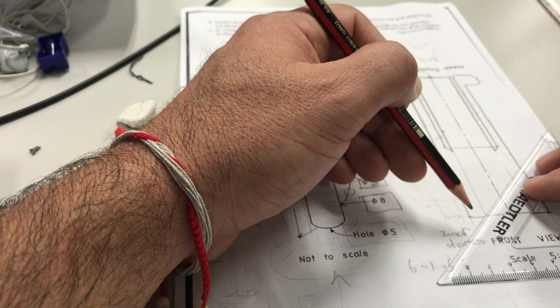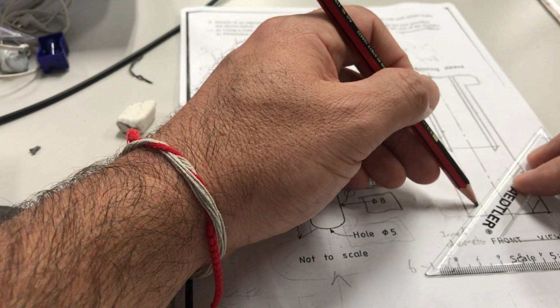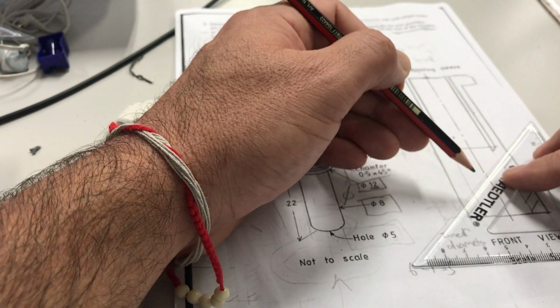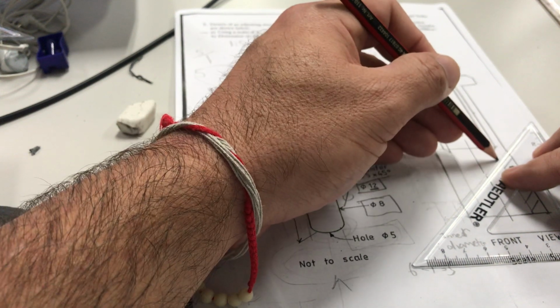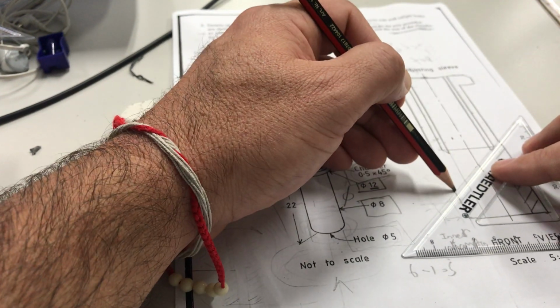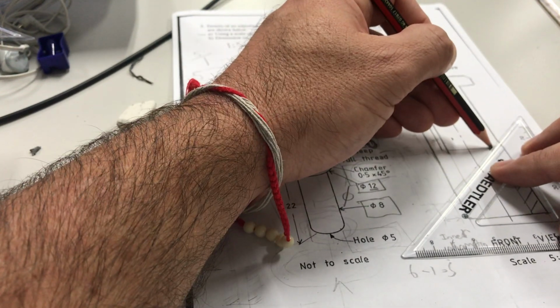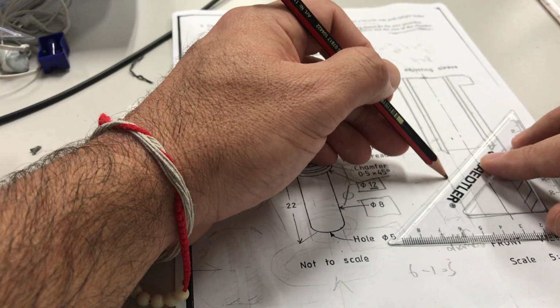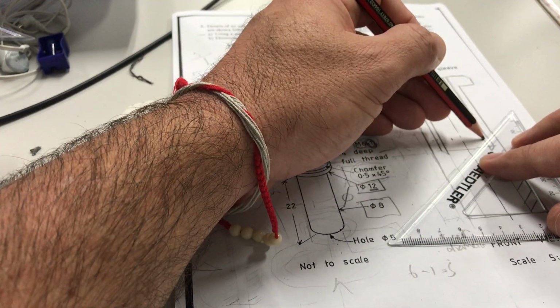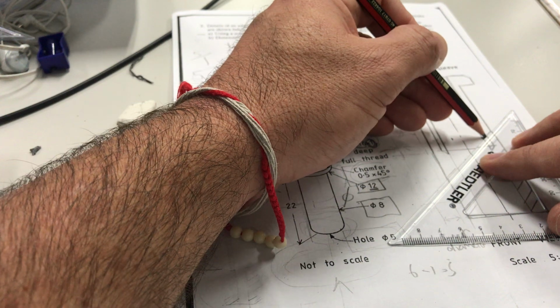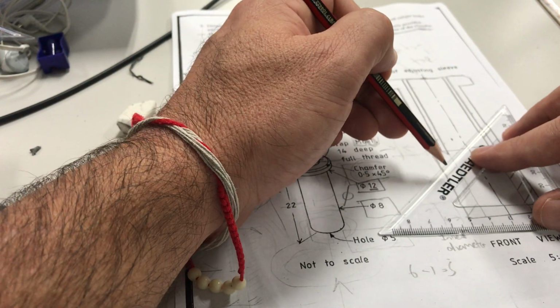Now we're coming up to the next one. We'll start hatching into this part here. Hatching is normally going to be at 45 degrees, and if they're the same part, you can see, and can you see here, I'm not hatching the hole, but I am hatching into my thread. I'll show you that in a moment.